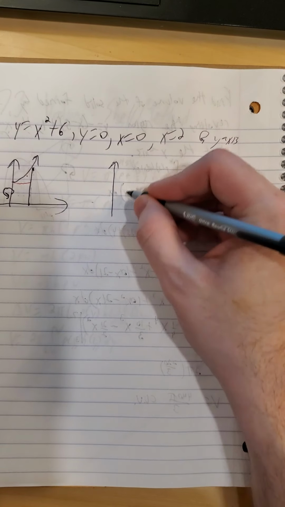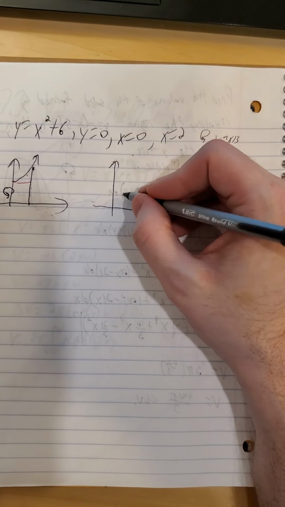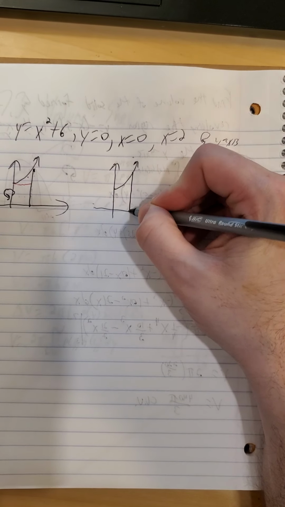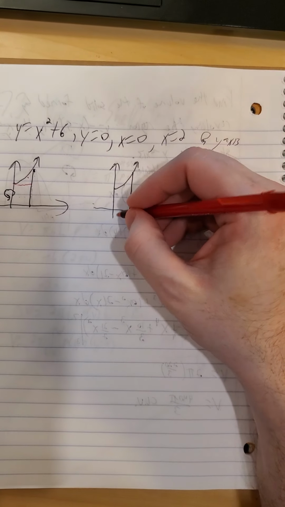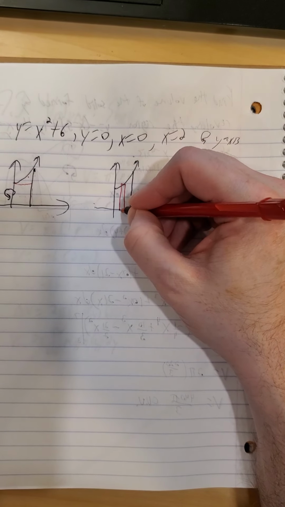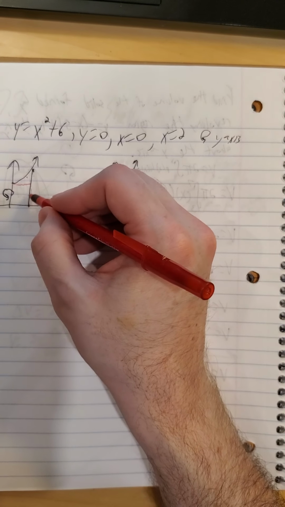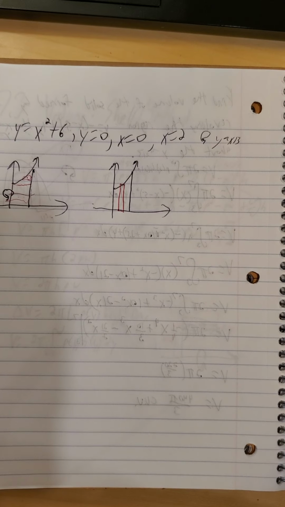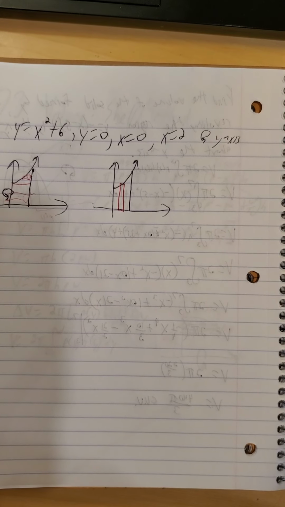So same initial setup on this. Make a similar, very lovely drawing here. Only now, here's my one representative rectangle for the whole thing. I don't need one for here and a separate representative rectangle up there.